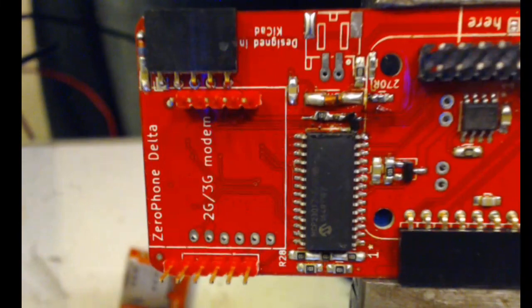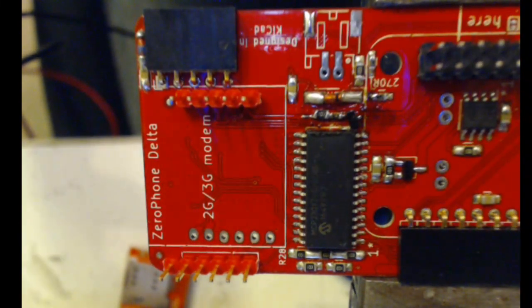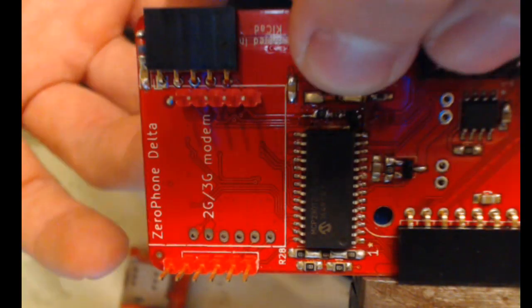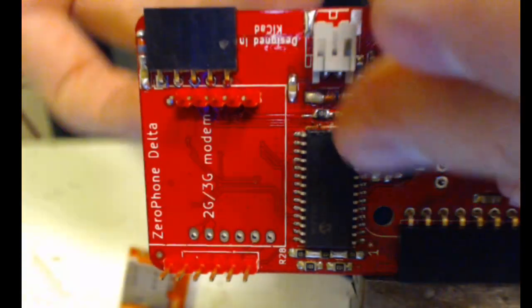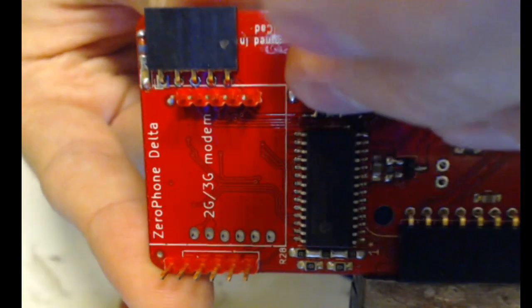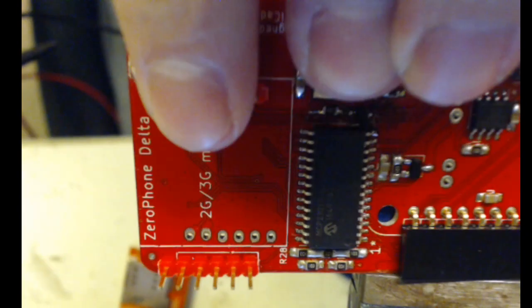So the new version is as stable as it gets now. This is the version, like the revision before it. So it's not great, but it's workable.